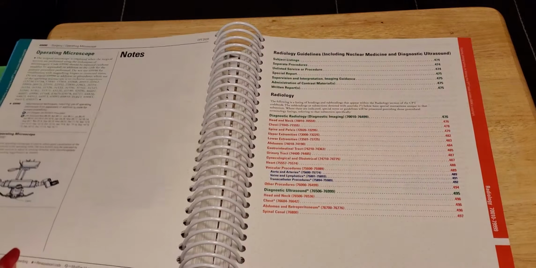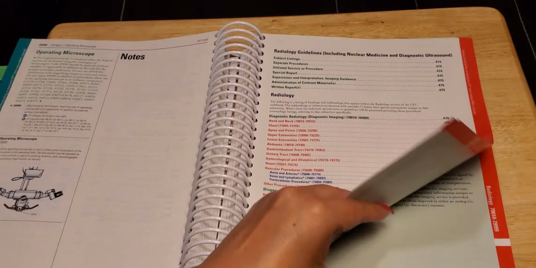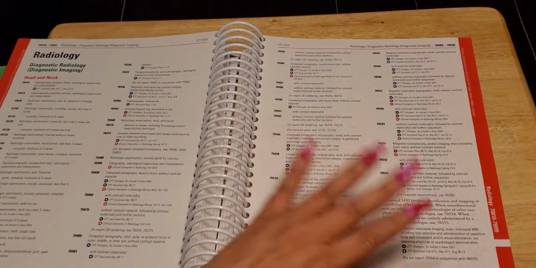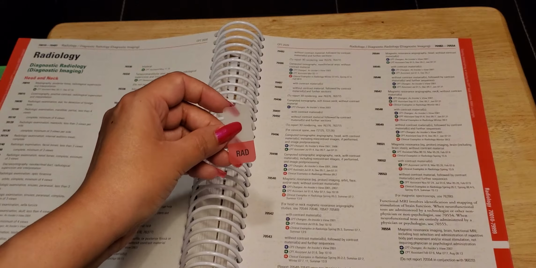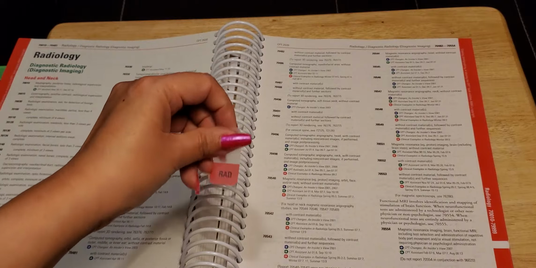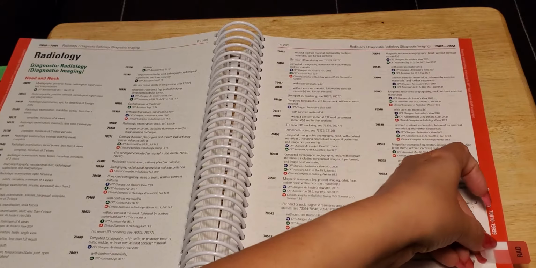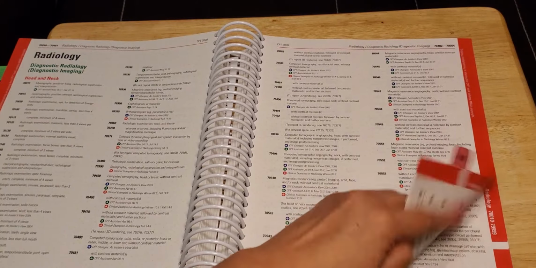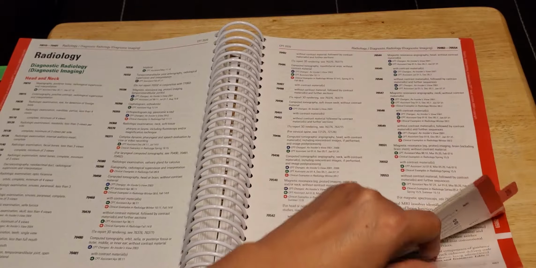And then we have radiology. Radiology right here. And that's going to be a red tab, because if you remember from the front of the page, it said to mark it with the red tab. So we put that right there. And watch how it's going to come out at the end. I love the way it comes out at the end. And I'll show you guys here in just a second when I get done.